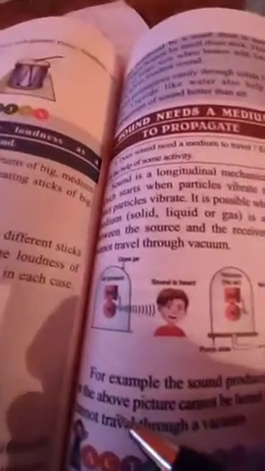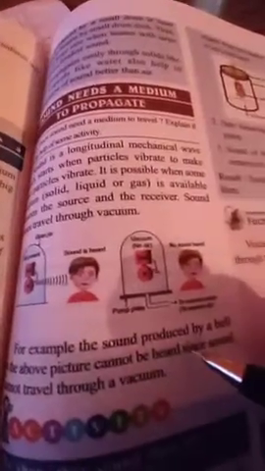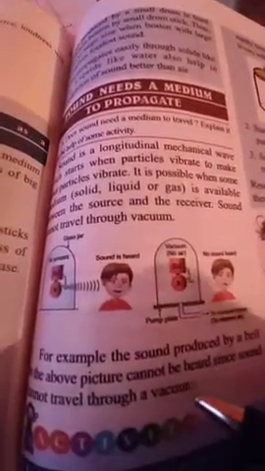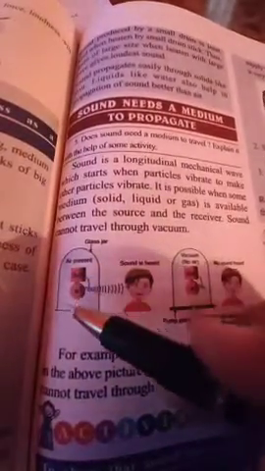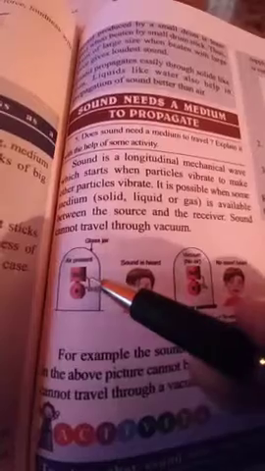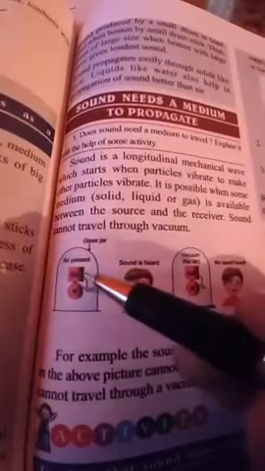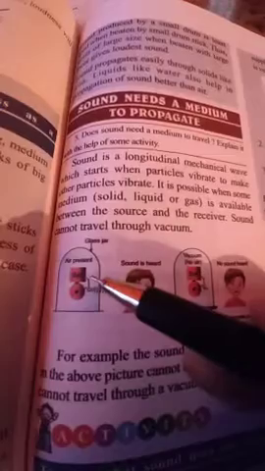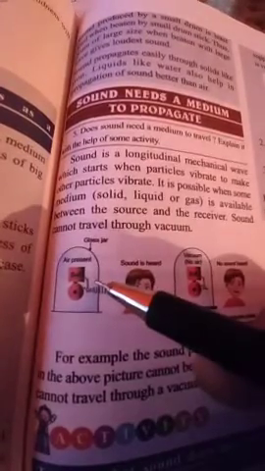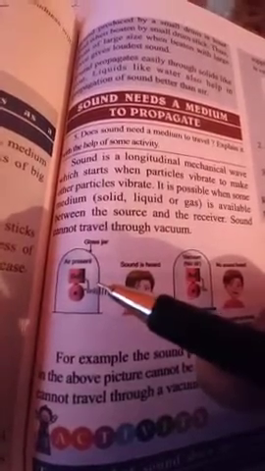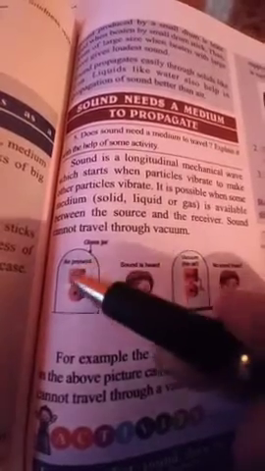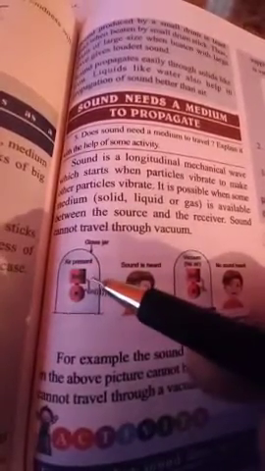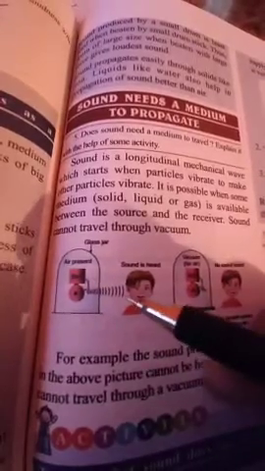For example, the sound produced by a bell in the above pictures cannot be heard since sound cannot travel through a vacuum, because there is no air inside the jar. It is the air molecules which are responsible for the propagation of sound waves. Since in vacuum no air molecules are there, we are not able to hear the sound.